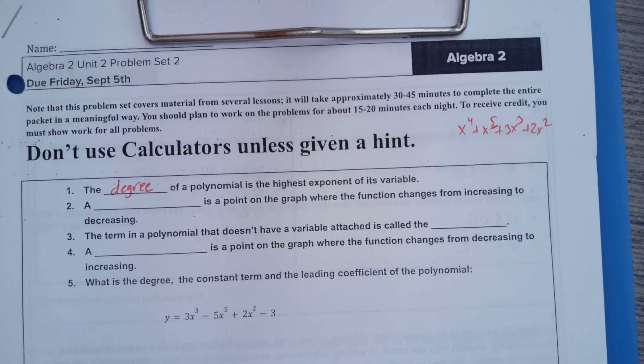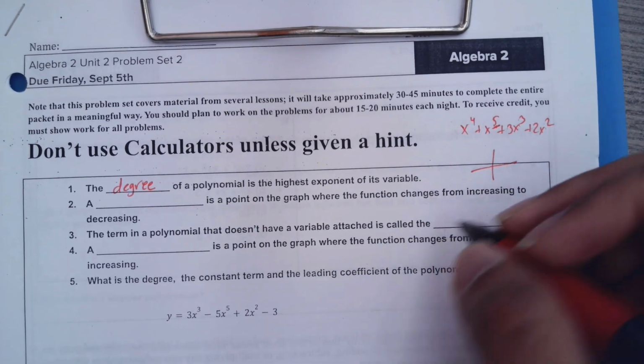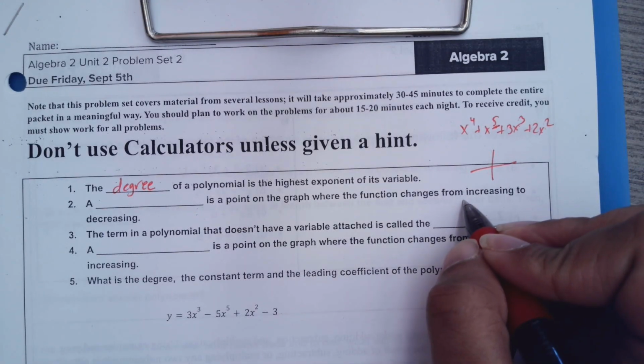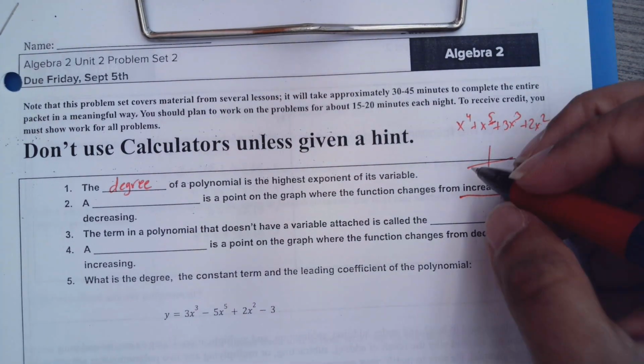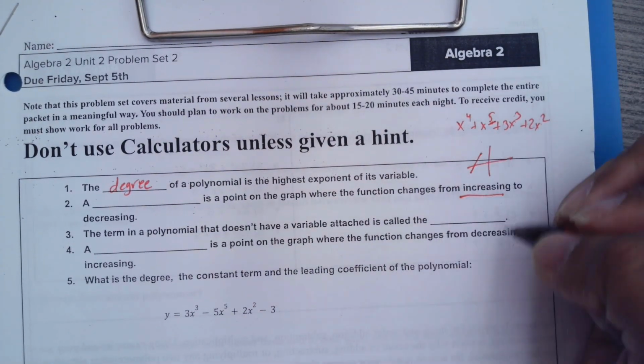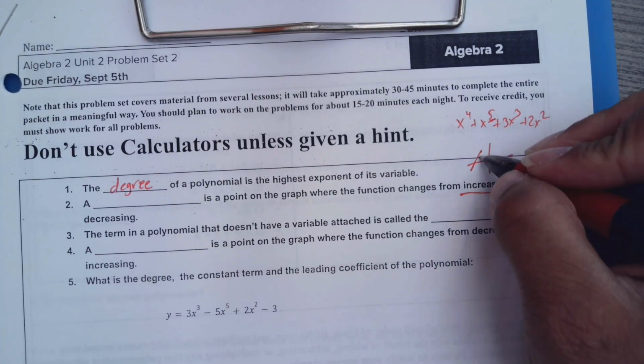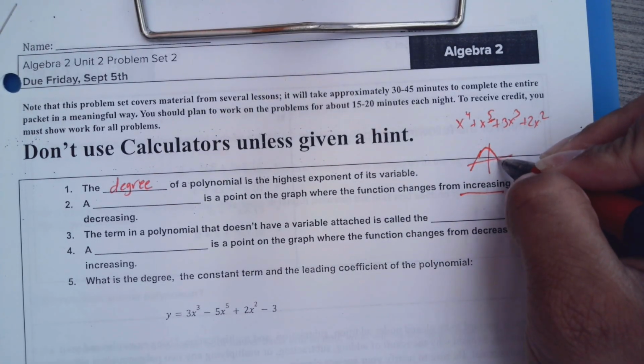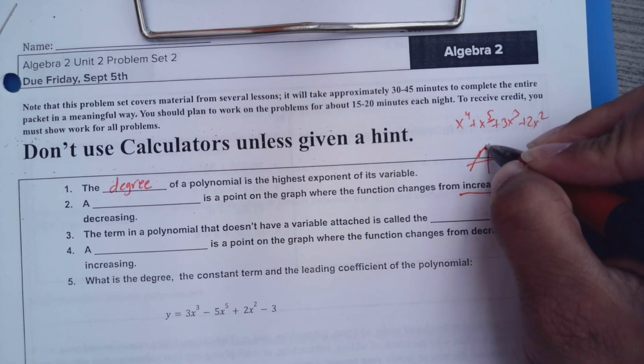A dash is a point on the graph where the function changes from increasing to decreasing. A good thing about English in mathematics is that you can actually visualize it and make sense out of it. So let's create a graph. Your function is increasing at first, and then at some point it changes to decreasing, right? And the point where it starts to decrease, what is that point called?